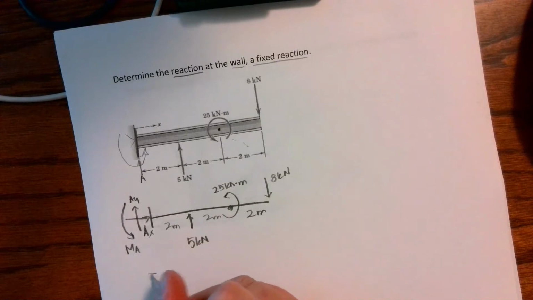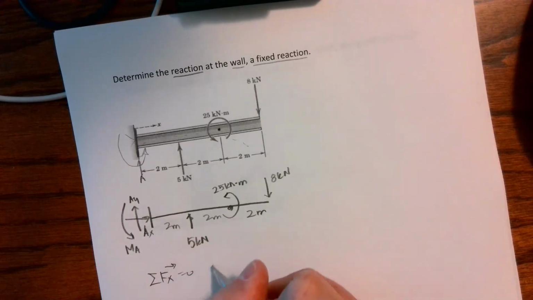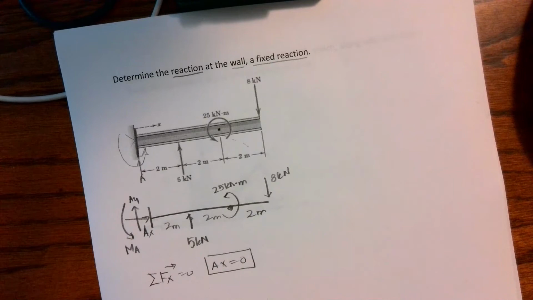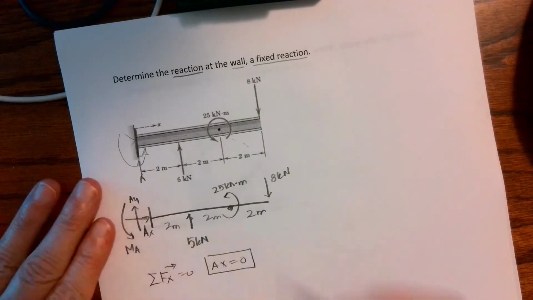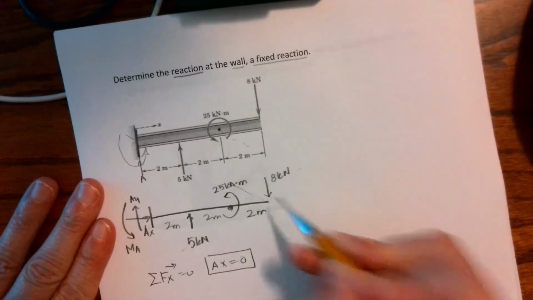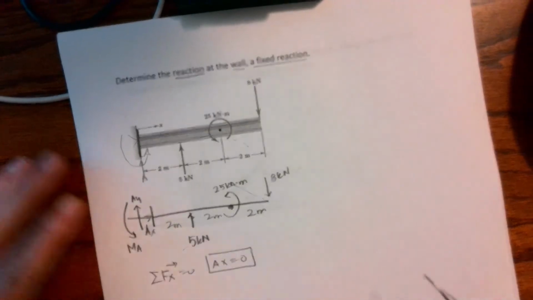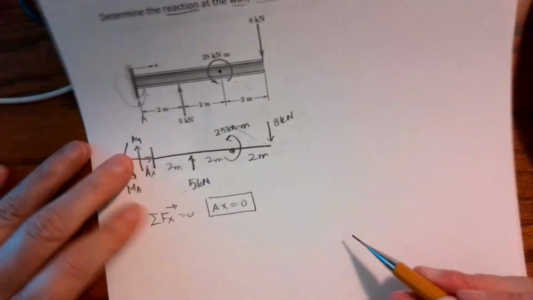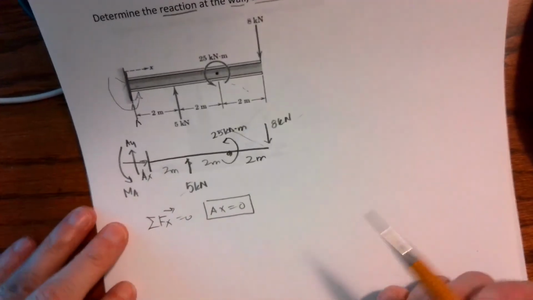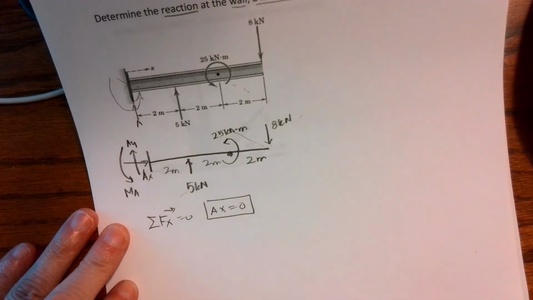So I have 3 equations. I'm going to sum forces in the x direction equals 0, and I get that AX equals 0. Again, I have to report AX equals 0 because if I were to change my loading and put a cable on here or a strut on here or change the way that this force is coming in, I would create X forces, and at this wall that's fixed, I would be able to resist that translation in the X direction.